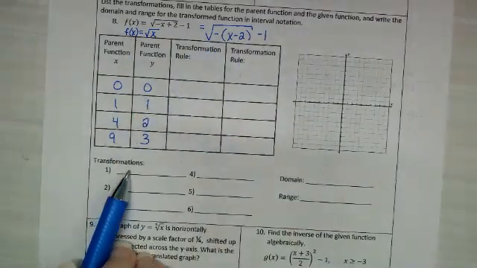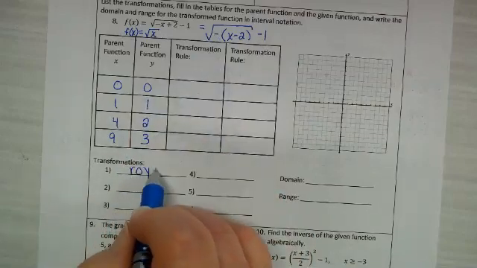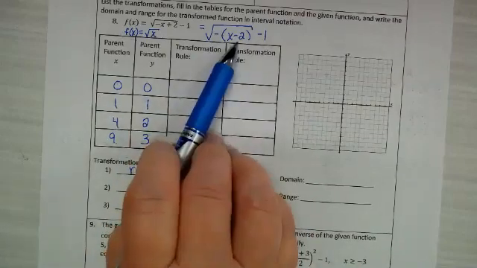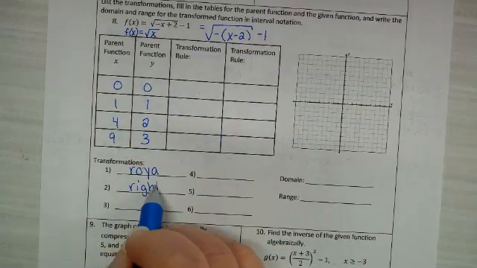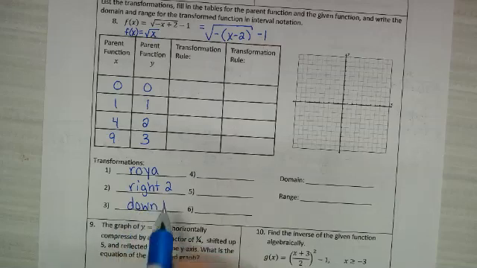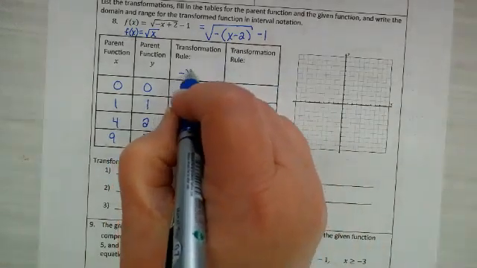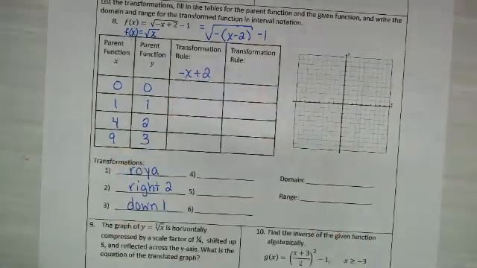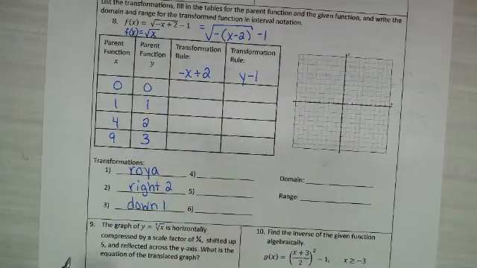So my transformations are a reflection over the y-axis, 2 to the right, and 1 down. So when I put these into my transformation rule, I've got a reflection and to the right 2, and then down 1.